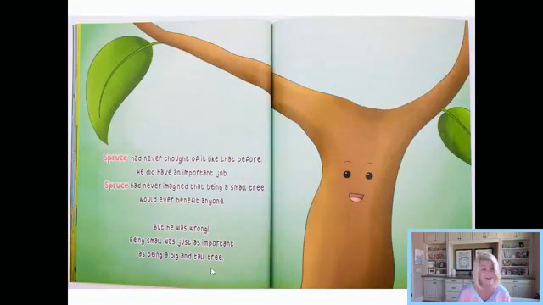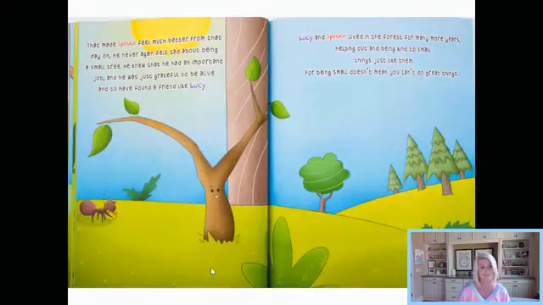Spruce had never thought of it like that before. He did have an important job. Spruce had never imagined that being a small tree would ever benefit anyone. But he was wrong. Being small was just as important as being a big and tall tree. That made Spruce feel much better. From that day on, he never again felt sad about being a small tree.